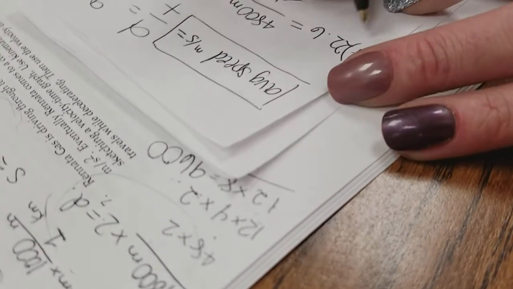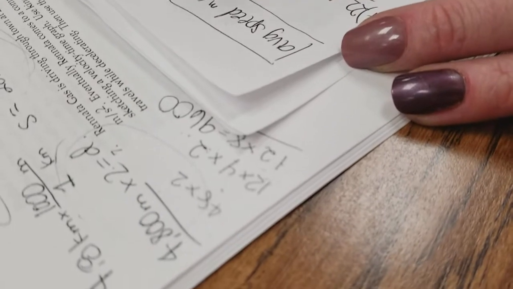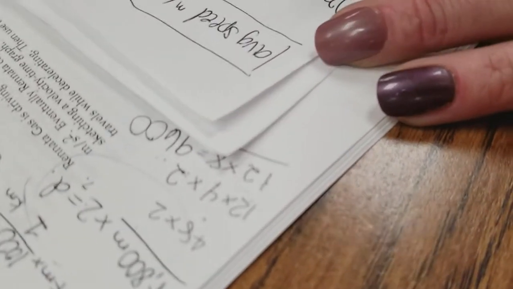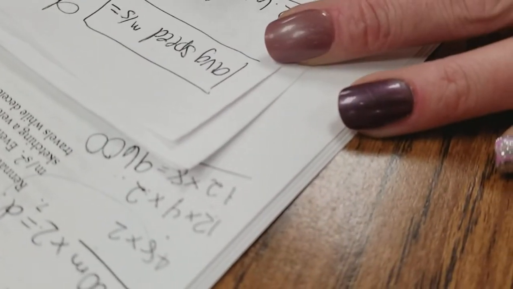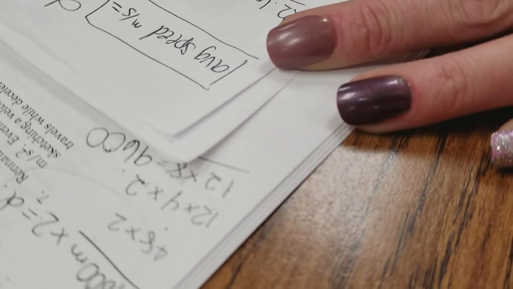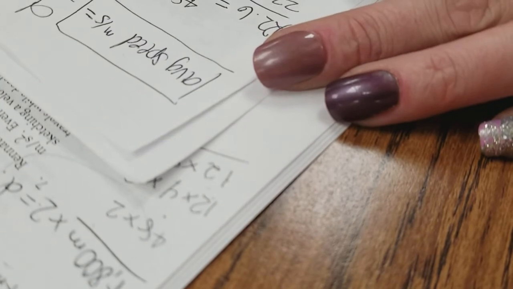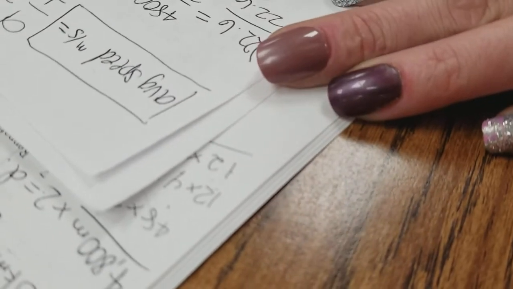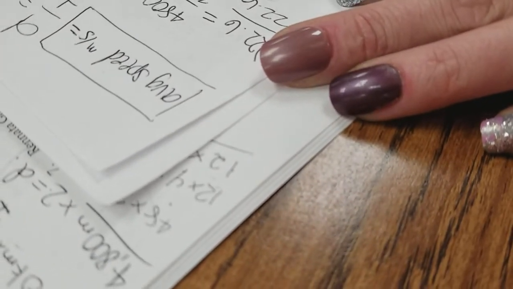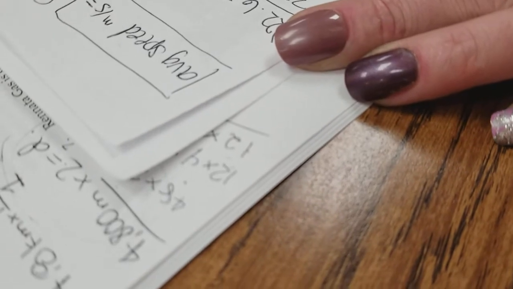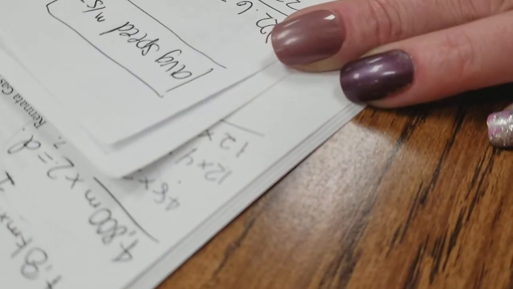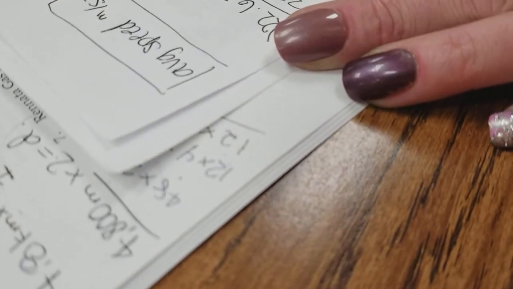Time cancels out, divide both sides by 22.6. And then we get time equals 4,800 divided by 22.6. I'm going to use that same idea for the second part of the problem. It's going to equal 4,800 divided by 16.8.